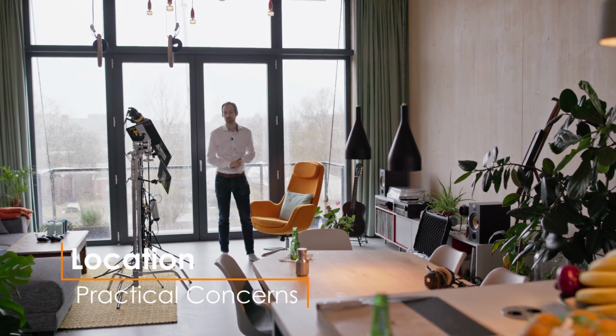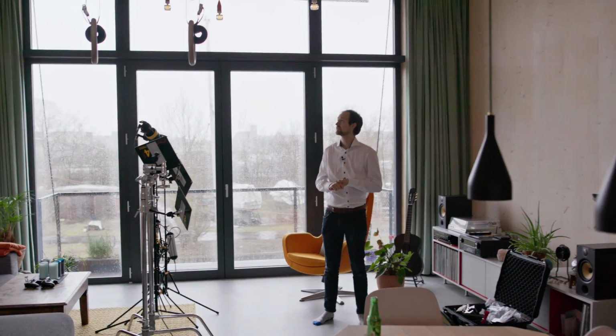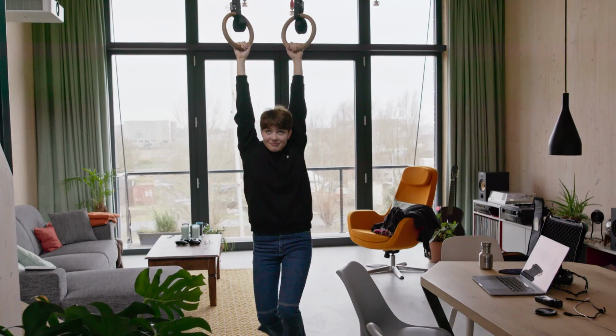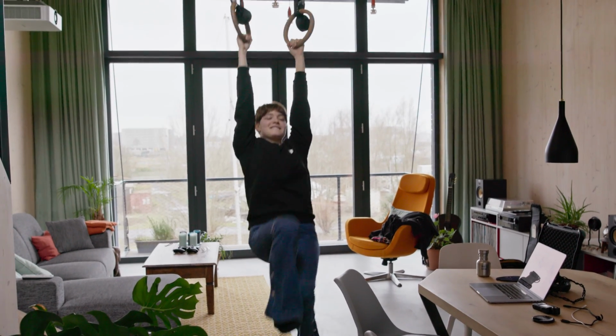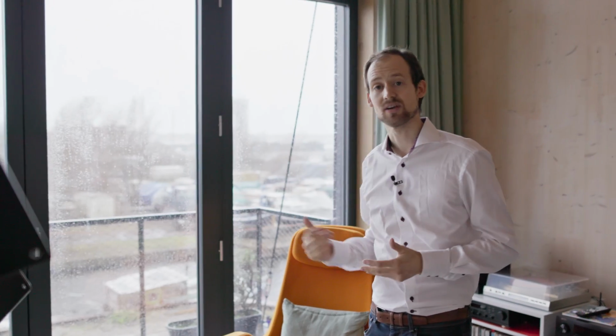A bit about the location. We're here in a building that's completely made out of wood, and the architects that designed this put in quite a few interesting features. The most dominating feature is this large window here. It's facing the southwest, and today it's very stormy and very cloudy, which is actually a little bit to our advantage because we don't have any direct sunlight coming in. Still, it's a lot of light to deal with.